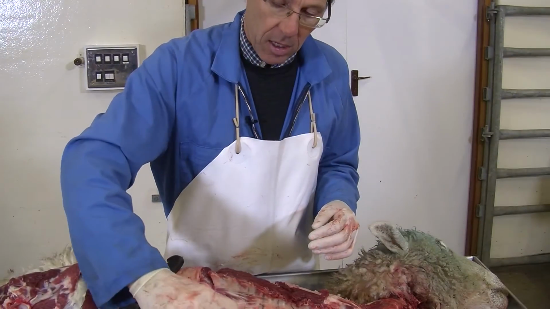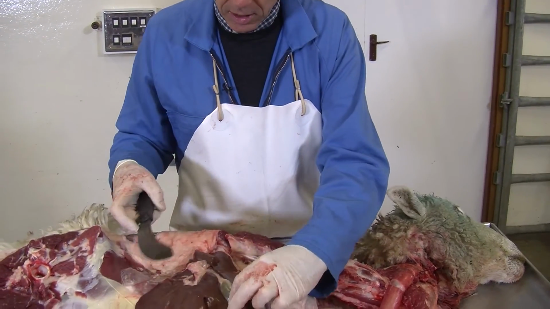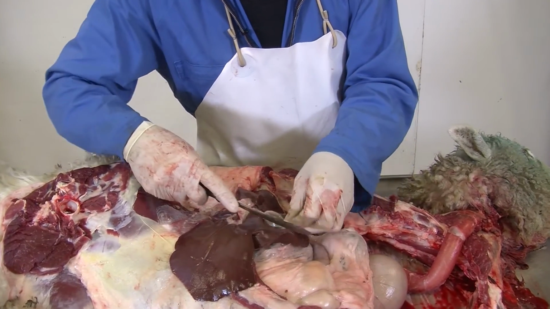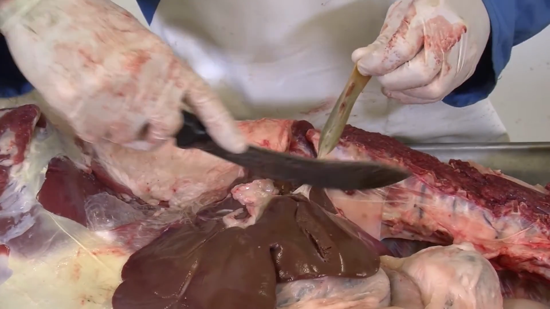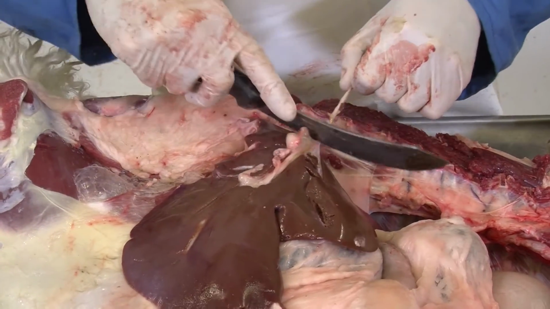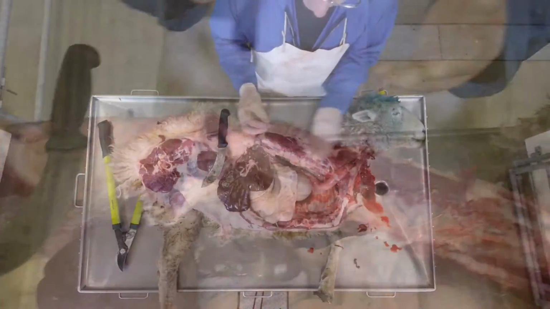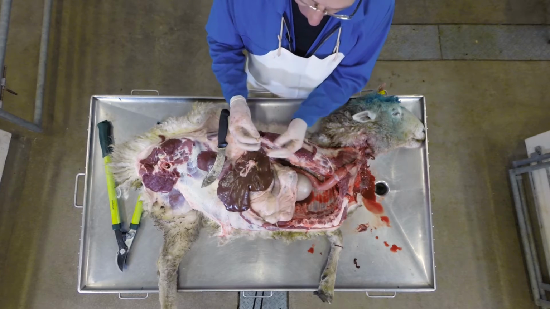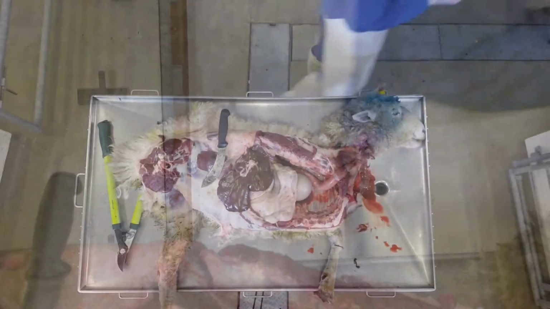And as I said, the waste products are stored here in the gallbladder, and they are then released into the small intestine. Now, some animals don't have a gallbladder. If they don't have a gallbladder, the bile is just flowing into the small intestine continuously. And I'll just show you what this bile looks like.